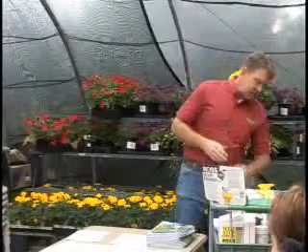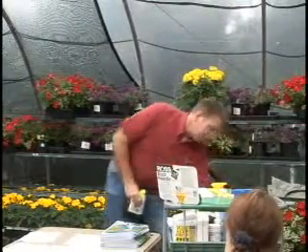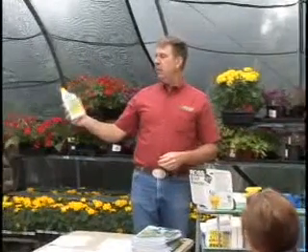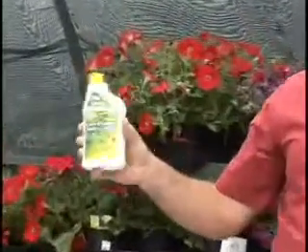Now, generally for that, there's a number of different products out there that you can go and control aphids with. One is just straight water. If you can wash the plant with a hard stream of water, you can usually knock those little guys off. Second one is that you can end up using a number of different products, and there's a new organic out this year. This is Lawn and Garden Spray with Spinosad.